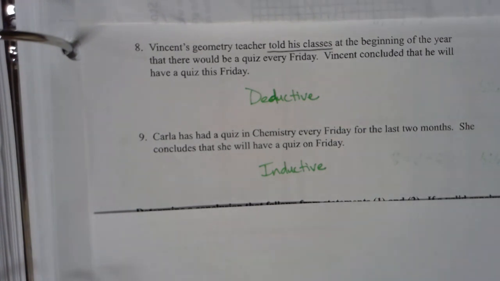Because again, it does not say anything about her teacher telling the class there's going to be a quiz every Friday. It doesn't say this is written up on the board or anything like that. It just says that Carla has had a quiz in chemistry every Friday. She has noticed that she's had that quiz. So because of that, that's going to be using inductive reasoning instead of deductive reasoning.